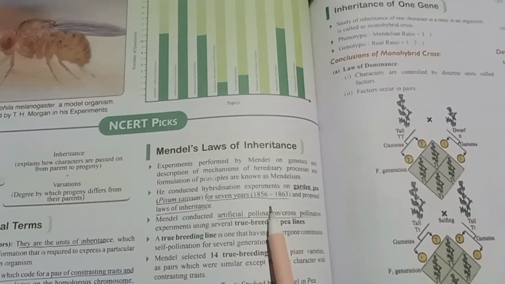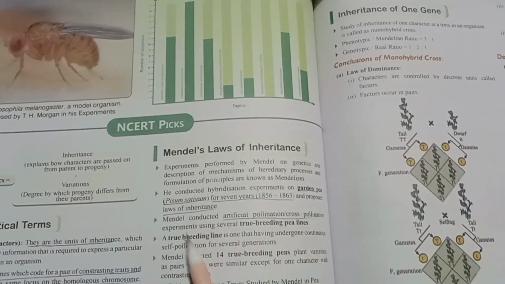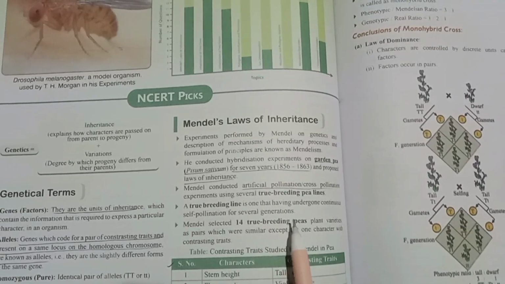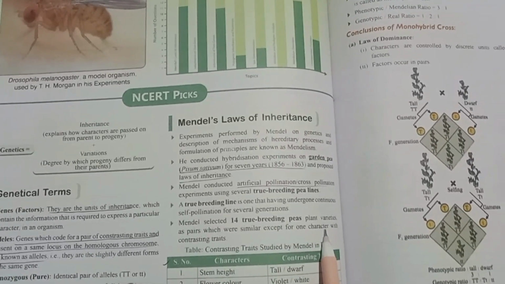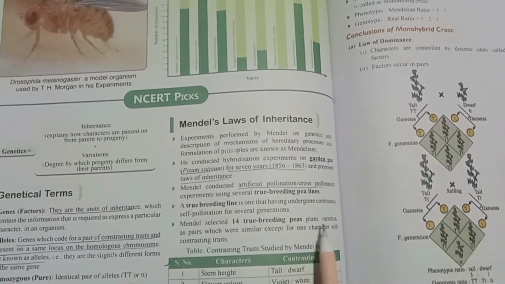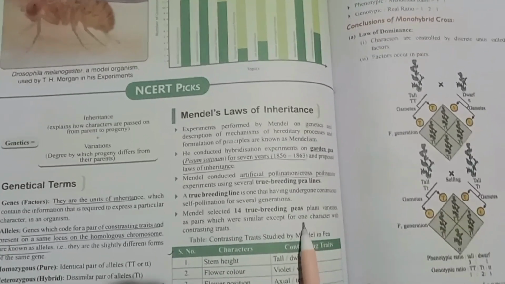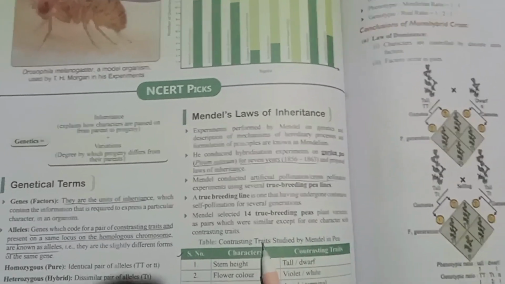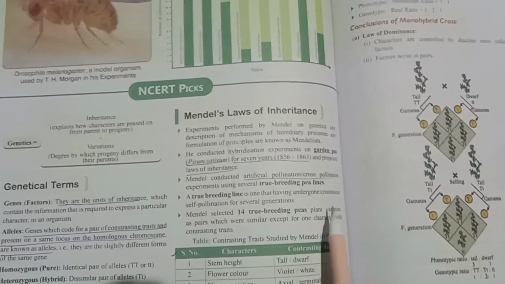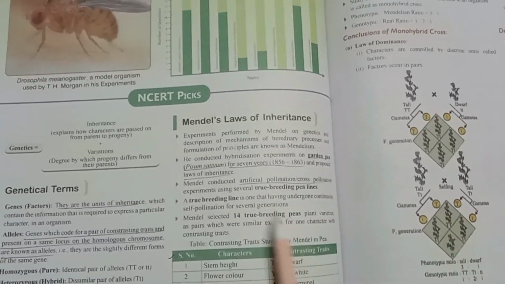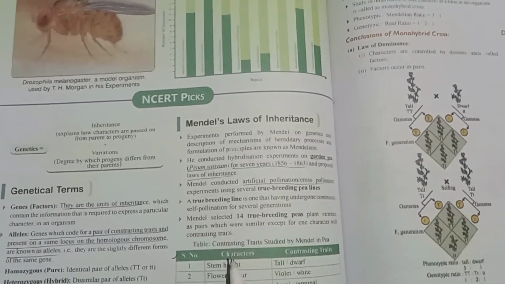It should be remembered very clearly, and he proposed the laws of inheritance. And he took 14 true breeding pea plant varieties as pairs which were similar except for one character with contrasting trait. It means at one time he took only one concentrated character.